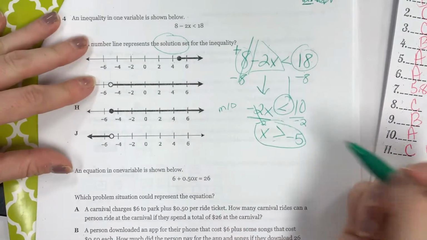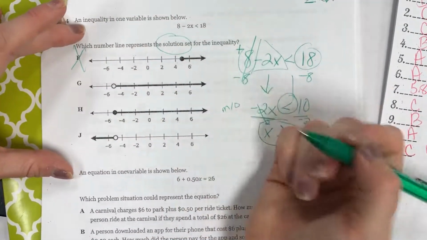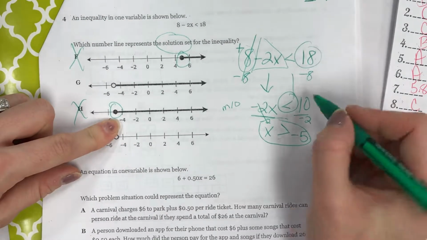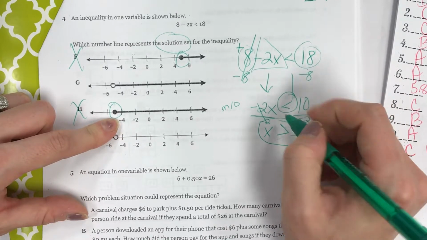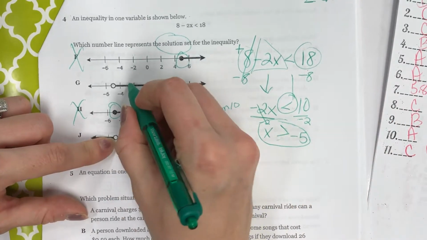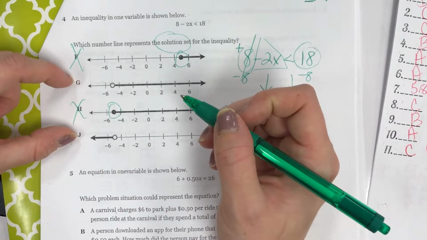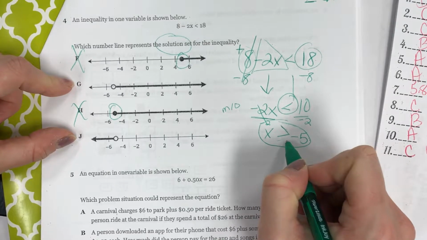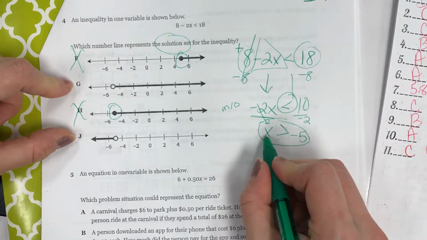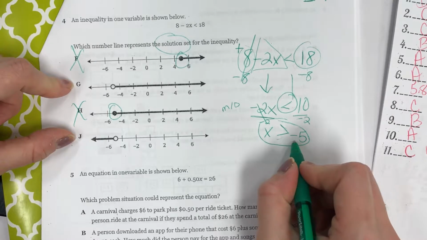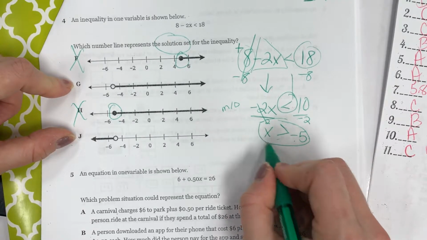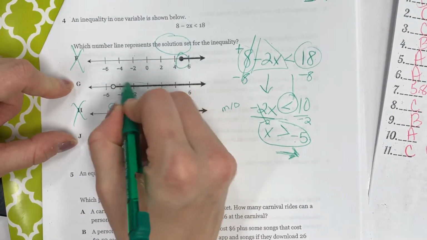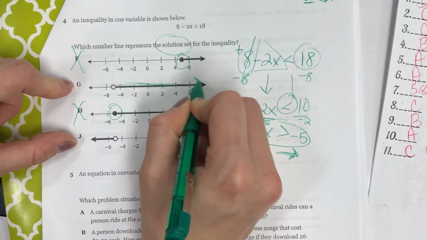Before you even solved it, you could eliminate F and H because they have closed dots. Remember, if it's less than, greater than, if there's no line underneath it, then it's an open circle. So knocking it down to 2 answer choices. If you did miss it, it was probably that flip there that you didn't quite get. Since my x is greater than negative 5, that means I'm going to shade everything to the right. So everything that's greater than negative 5.